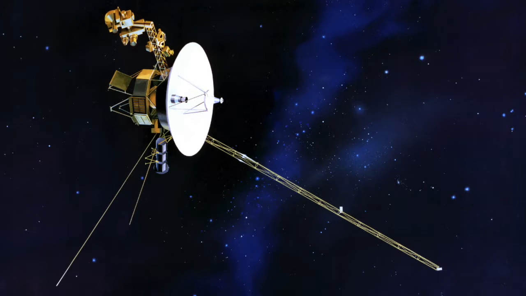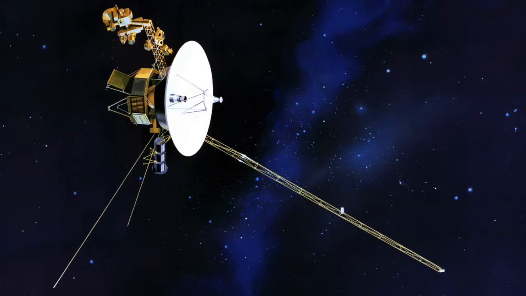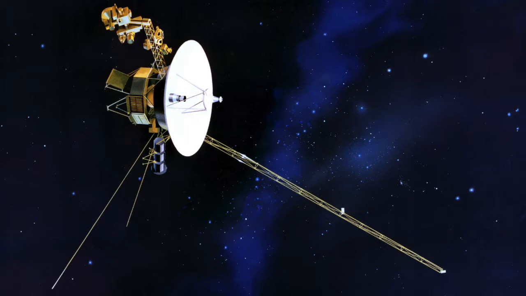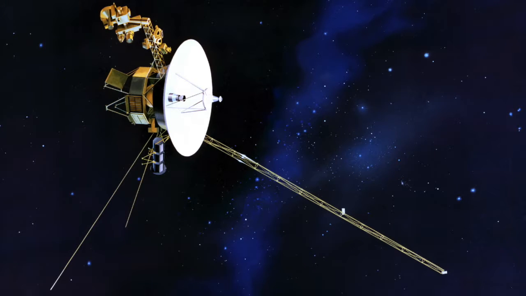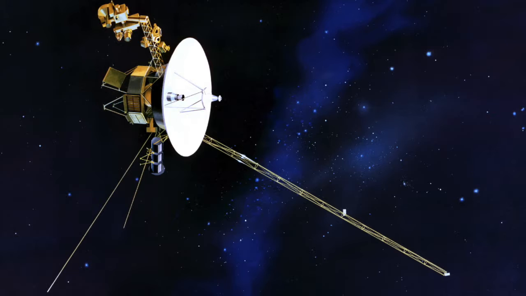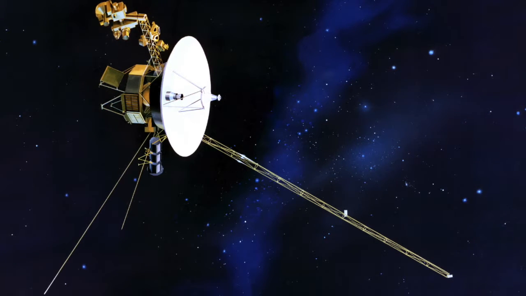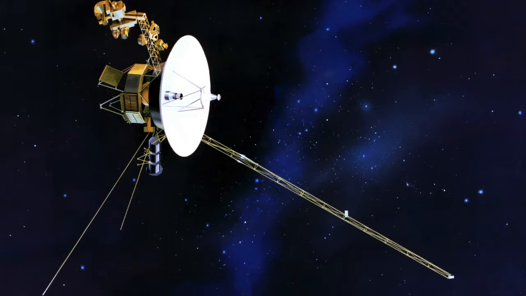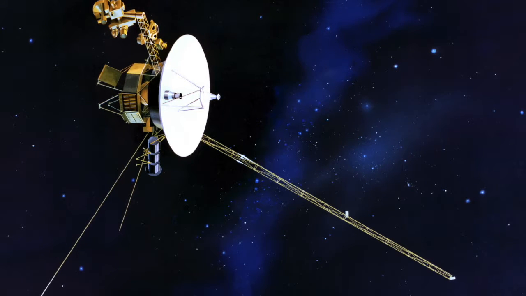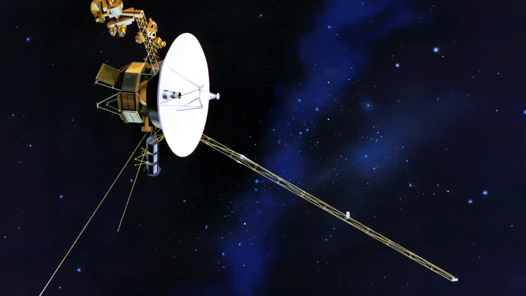Then they let the probe go already at that speed, and it did not provide any further propulsion on its own. It just kept going and going, and as far as we know, it's still going. Unless an asteroid hits it or something, it will keep going forever. It passed Pluto a couple of years ago, and it's out in interstellar space now. So it's not sending us pictures anymore like it used to. That was only designed for a certain amount of time.